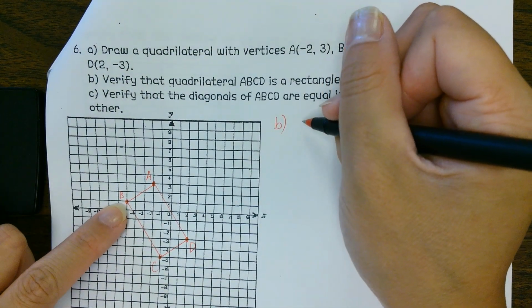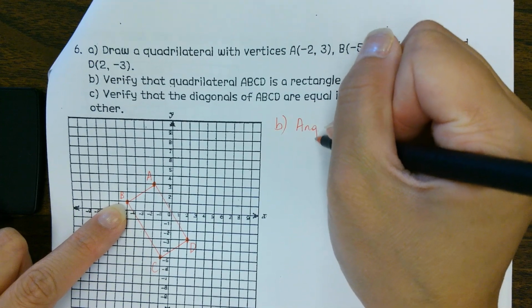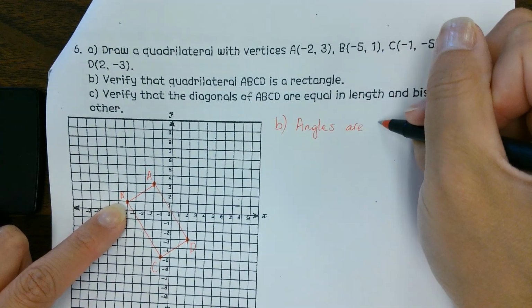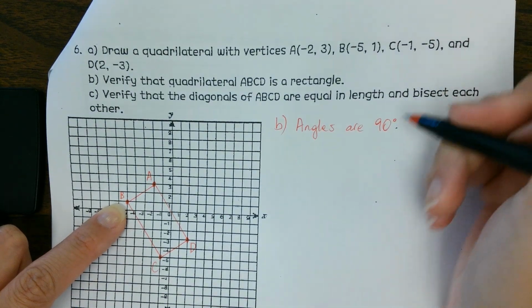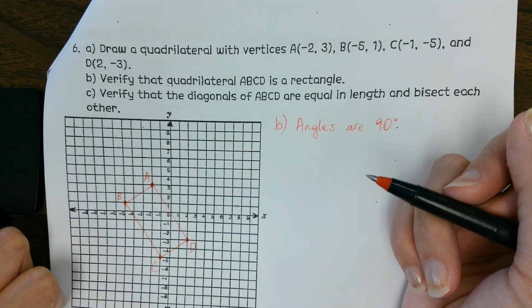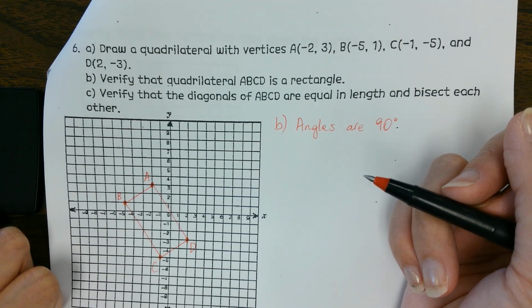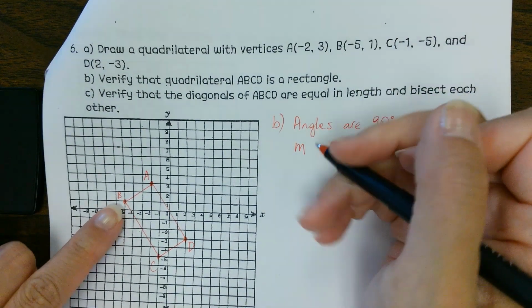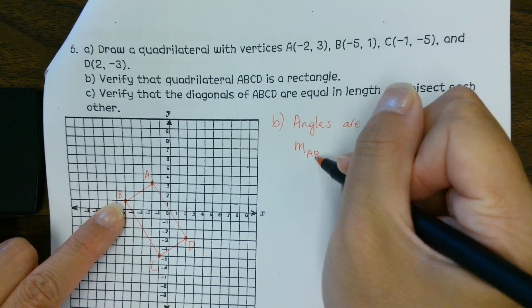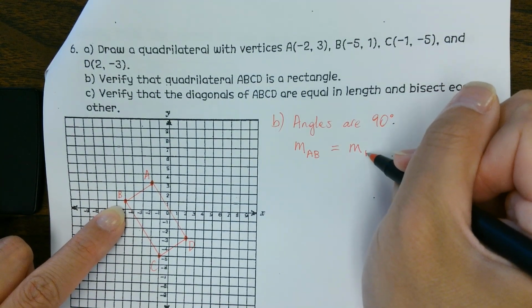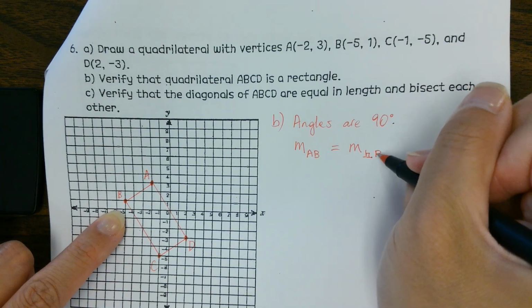How do I show that angles are 90? Right, angles are 90 degrees. Does that mean I have to do it 4 times? Do I have to check all 4 corners? So what Elizabeth said is check the slope of AB, for example, and that it should be perpendicular slope to BC.